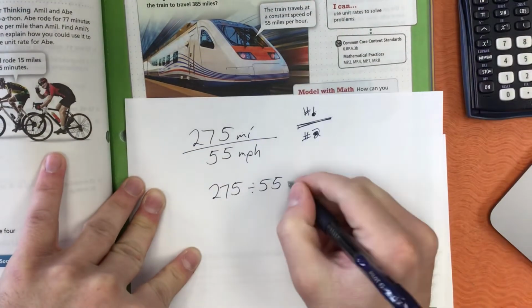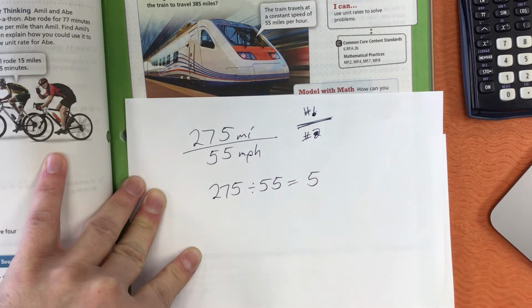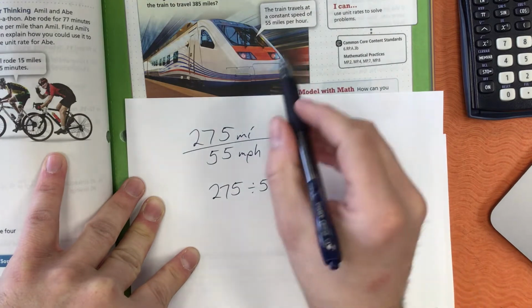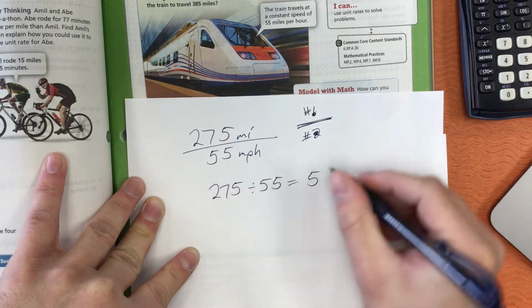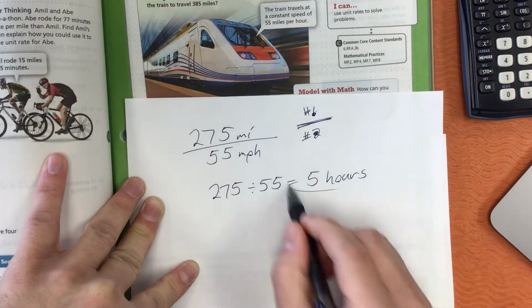5. Now, I don't want you to just write 5. If you literally just wrote 5 on your assignment, that doesn't mean anything to me. 5 what? How long will the trip take? Well, it's 55 miles per hour, so it's going to take 5 hours, right?